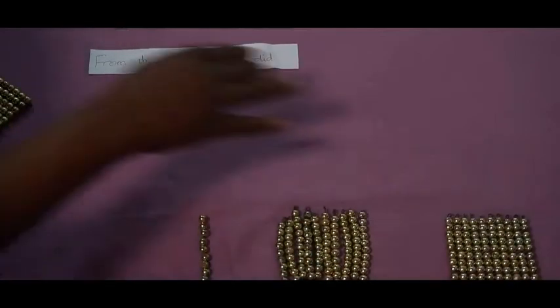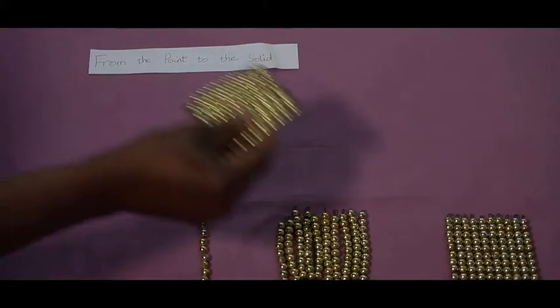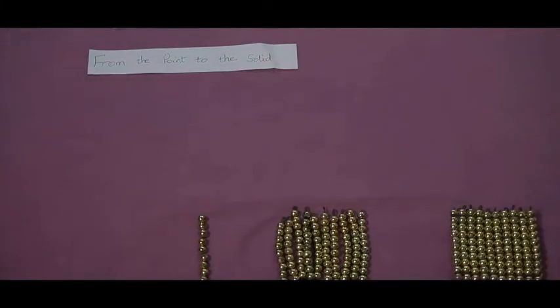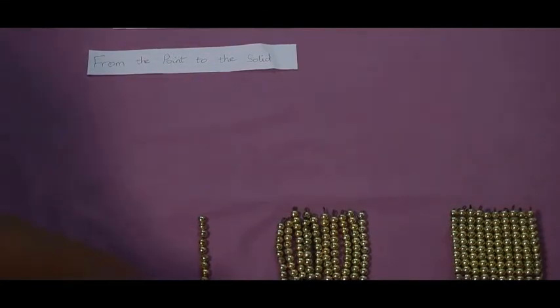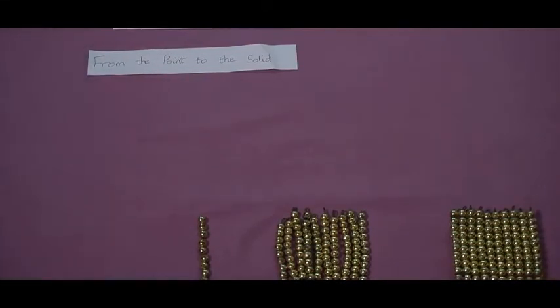Now I want to get more surfaces. Another surface. Can you build the different surfaces?